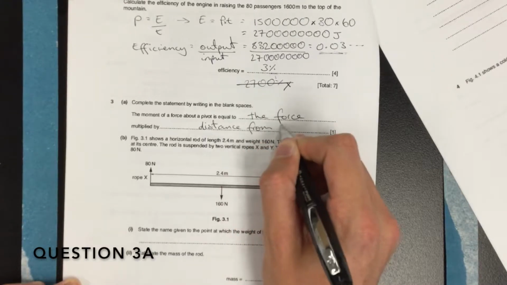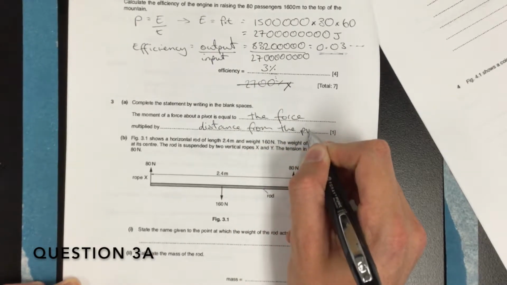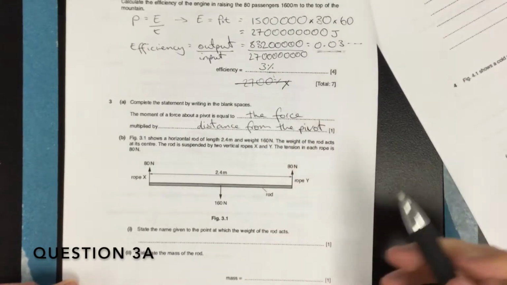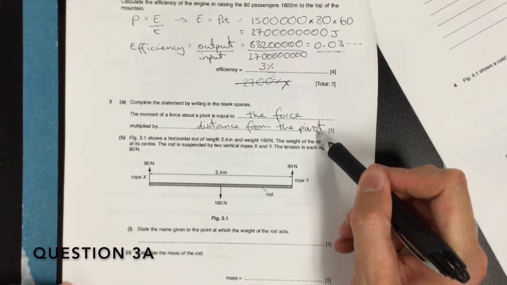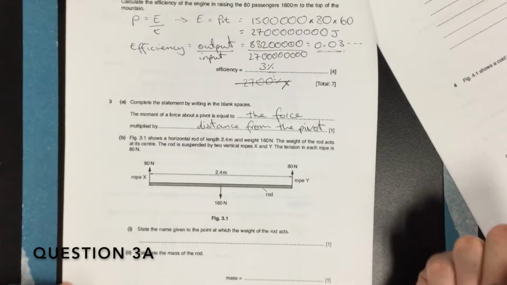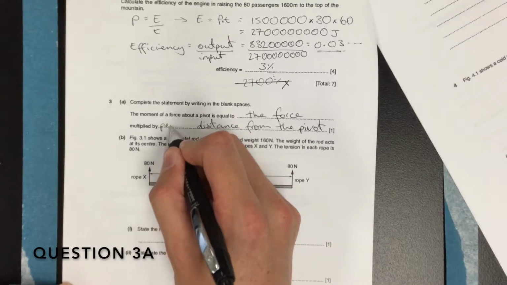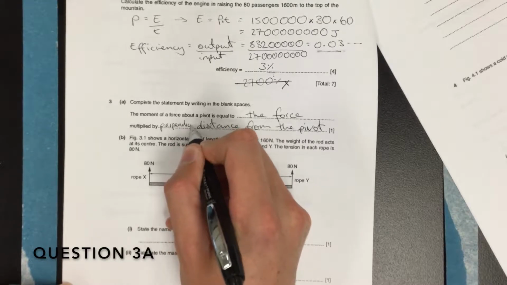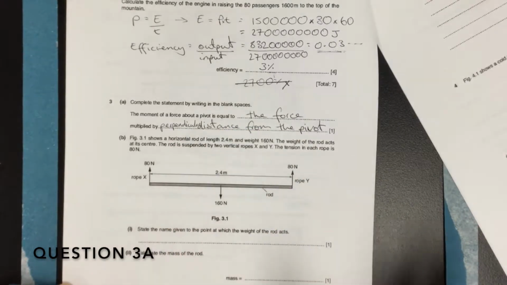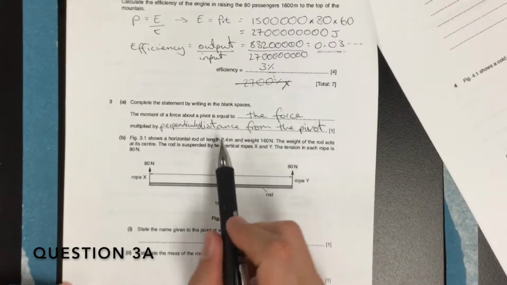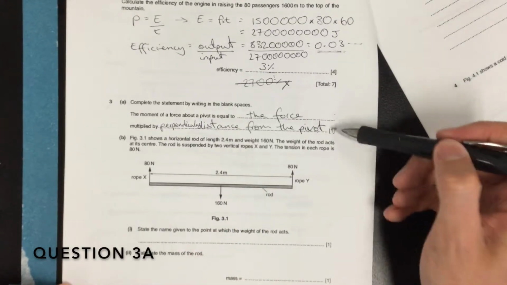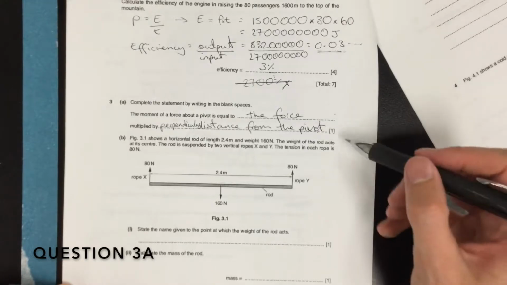from the pivot. Okay, it could be from the axis or from the turning point or from the fulcrum, as another word you can use. Technically, it should be perpendicular, but for today's test or this test, I let that slide. Okay, so it's the distance from the pivot. And again, either way around is fine. You need both to get the mark.